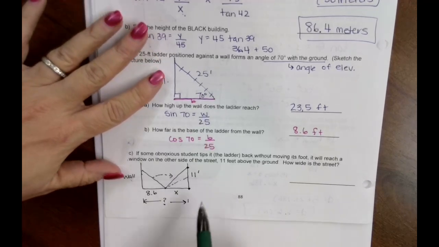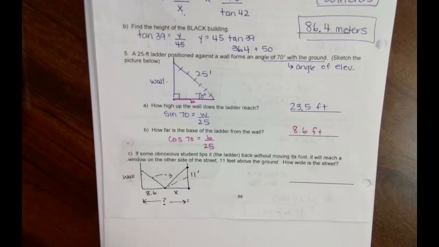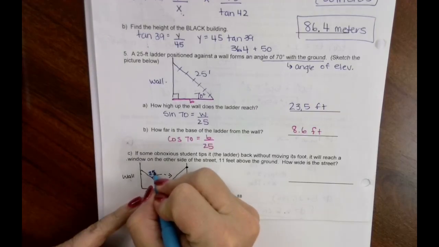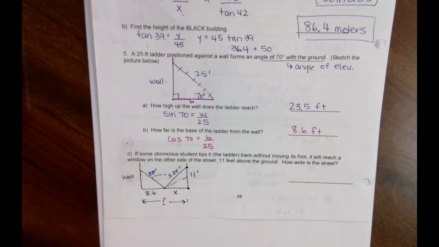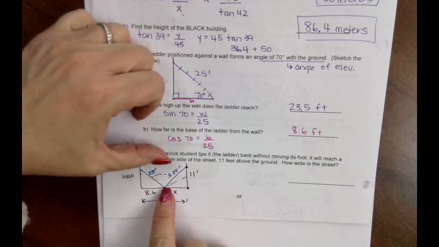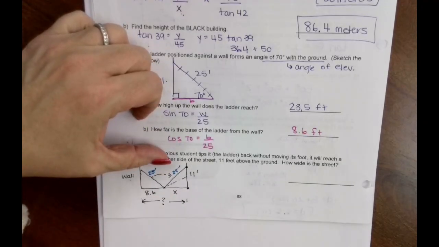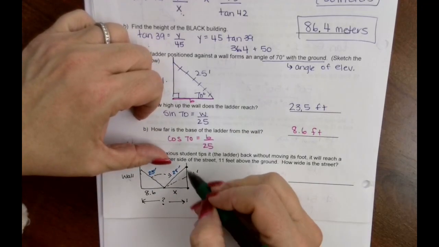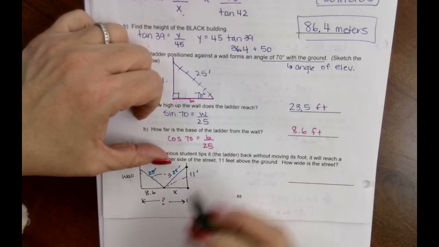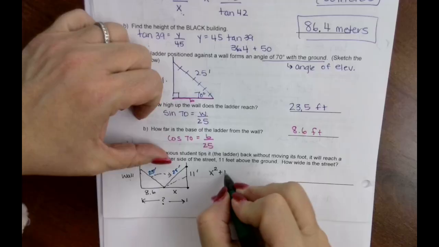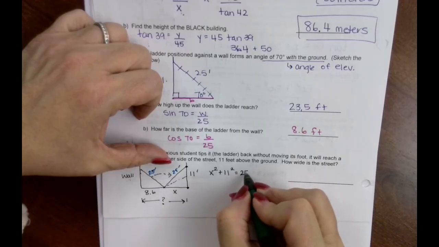The only other thing that I know is that my ladder length didn't change. We're going to assume that this is some ladder that's going to stay the same, not necessarily some collapsible ladder. So now I have this side and this side, so I can use the Pythagorean theorem to find this side. I have x squared plus 11 squared equals 25 squared.